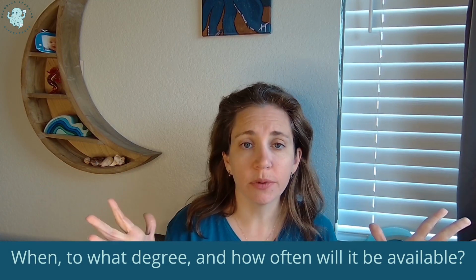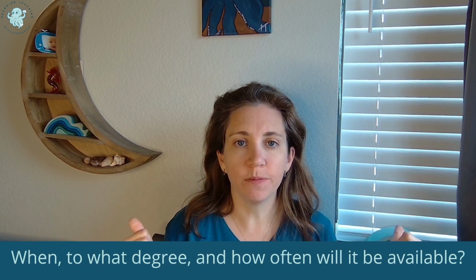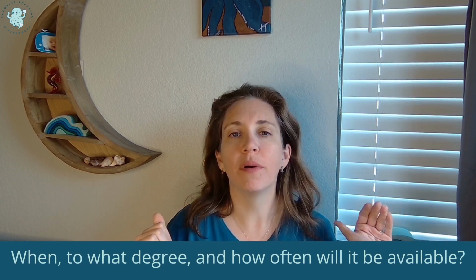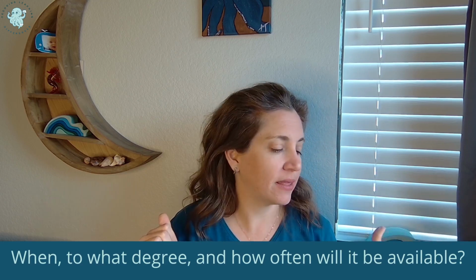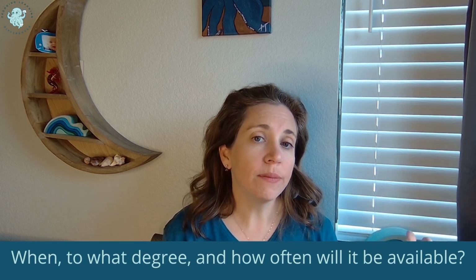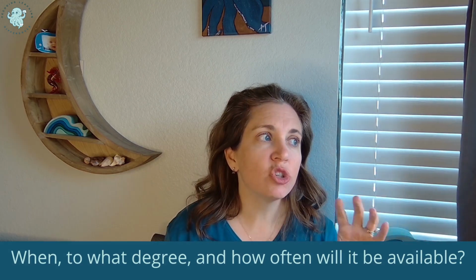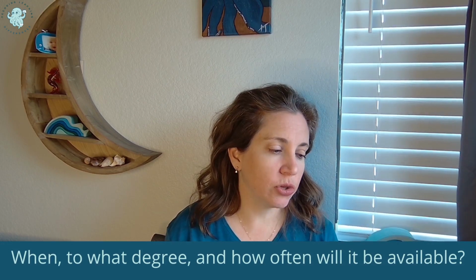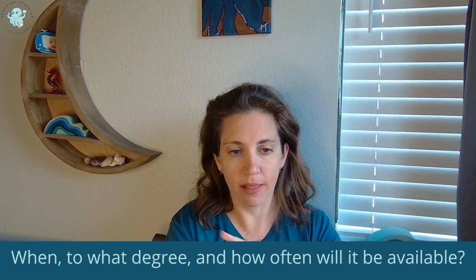Let's go back to multiplication tables. How often will it be available? For every single assignment, a math assignment. Where will it be kept? At least it should be addressed in the notes. If it's not put into the accommodations page, it should be somewhere in the IEP document.